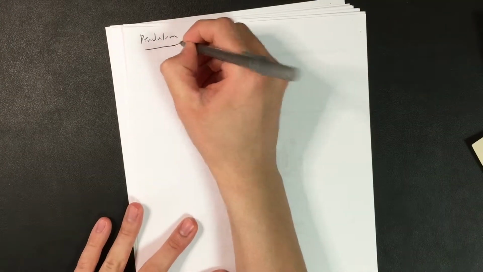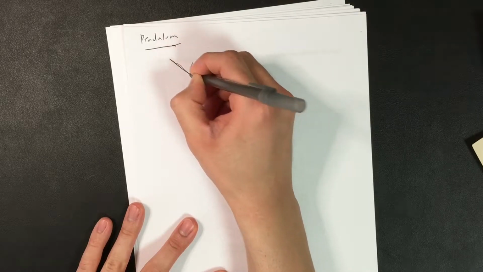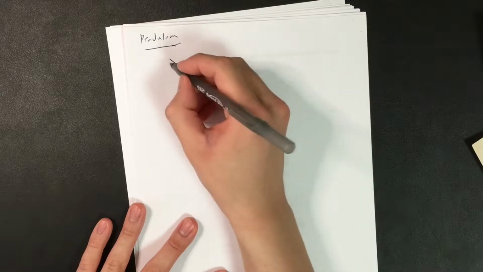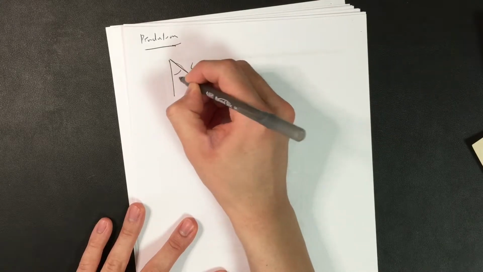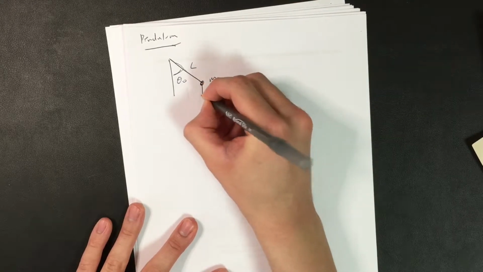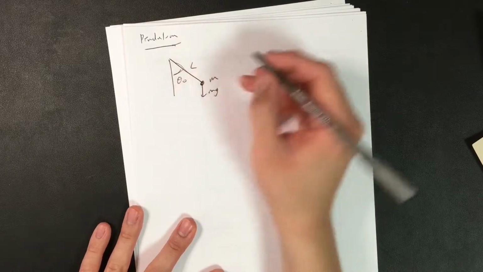Now, let's look at the example of a pendulum. If there is a massless rod of length L, and at the end there is an object with mass m attached, at an initial position where the angle is theta naught, then the weight of this object will exert a torque on the pendulum.